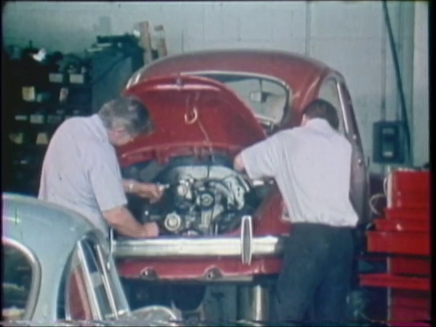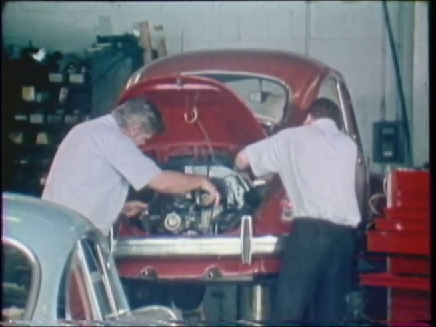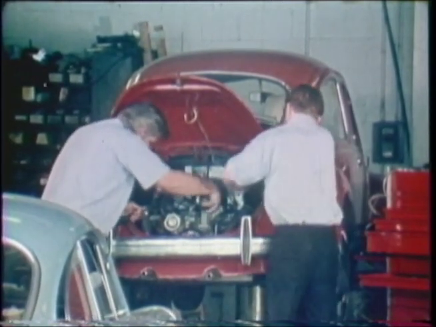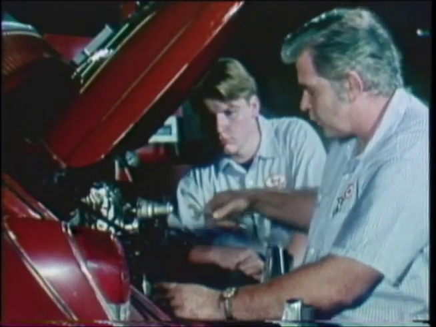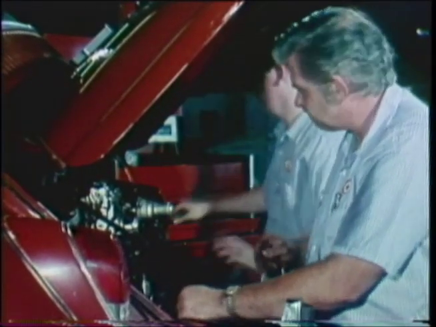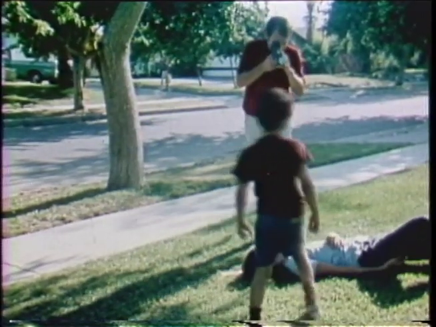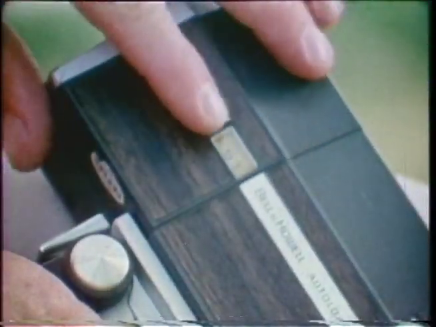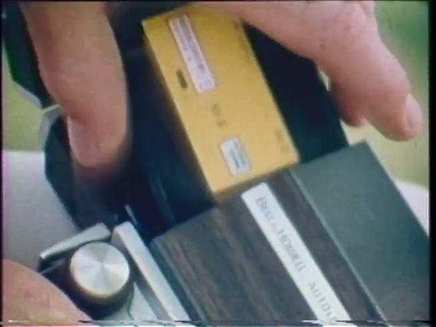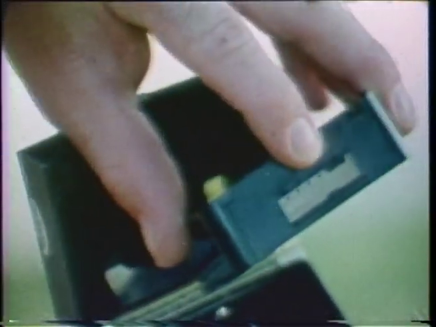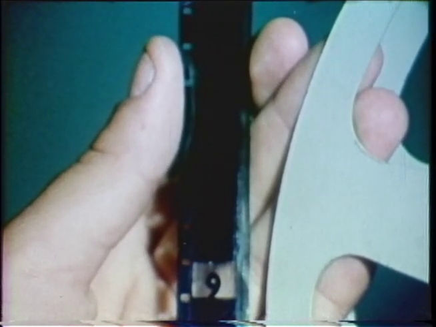The millimeter is 1,000th of a meter. It's a tiny measure. Pass me the 21 millimeter socket. This film is 8 millimeters wide. The film in your classroom is twice as wide, 16 millimeters.